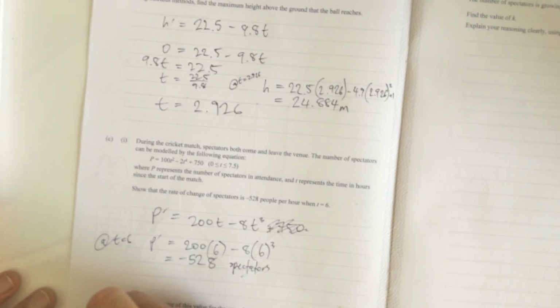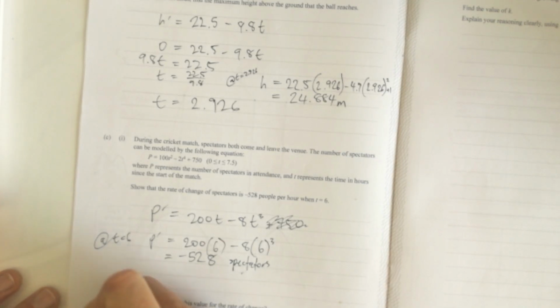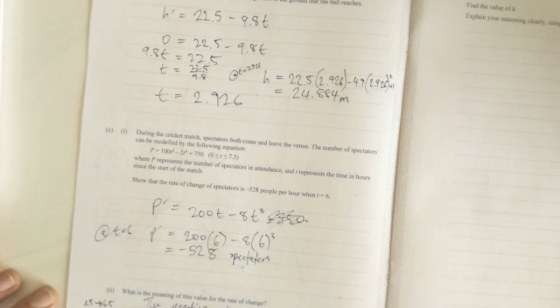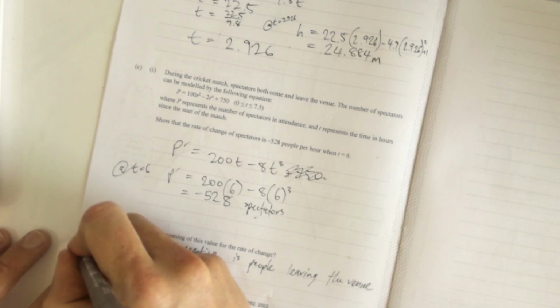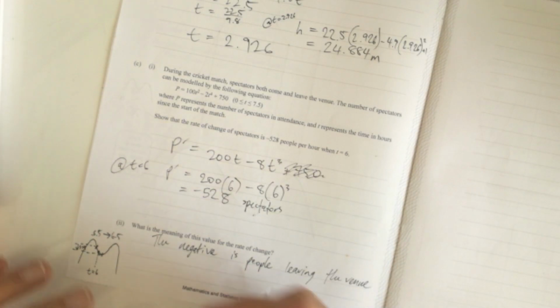It means between when t equals 6, from 5.5 to 6.5, this graph dropped. Oopsies, I wasn't even drawing that thing. This graph dropped 528.